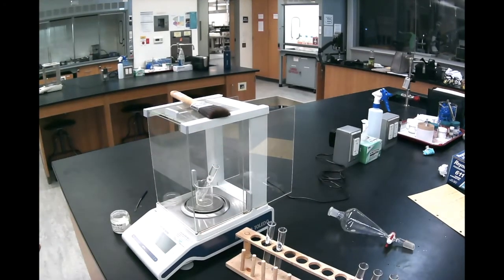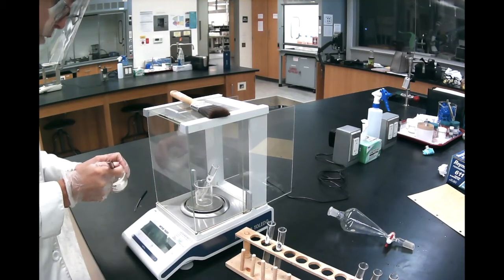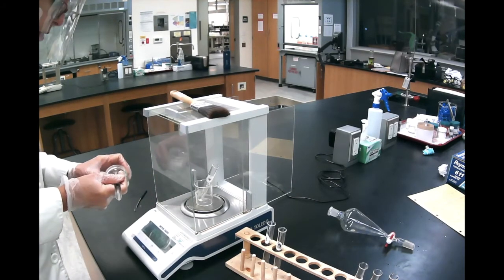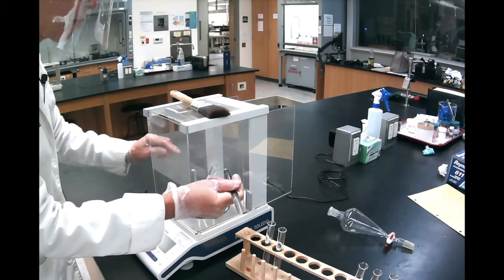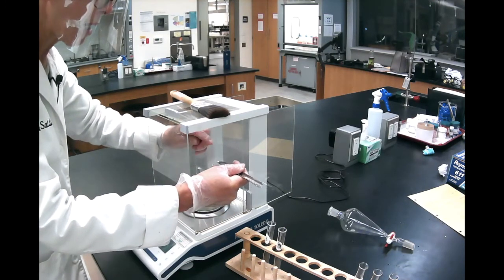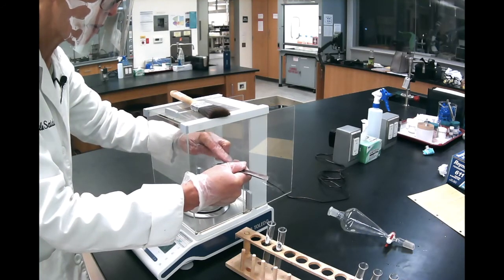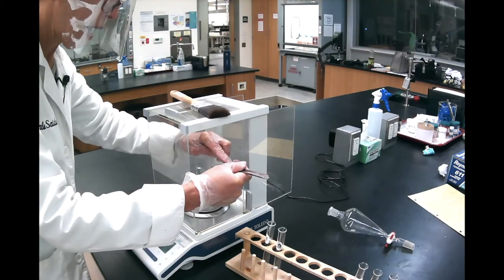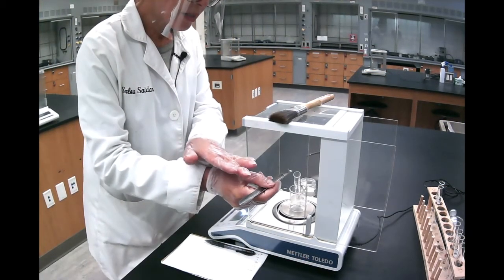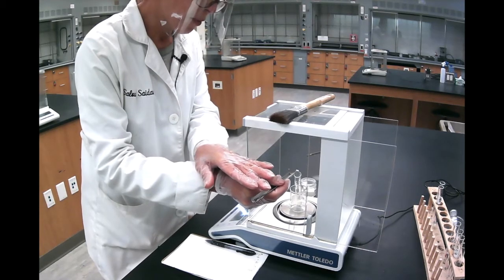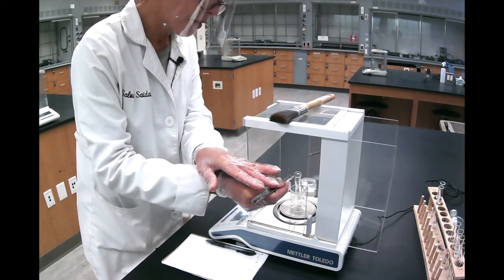So it says 44.47. I'm still far from 44.57. So again, a tiny bit on the tip of the spatula, and without touching the beaker or the test tube, you just tap slowly, allow the powder to go in. So I'm still at 44.48. I want to go to 44.55. So again, I'm just tapping very slowly.